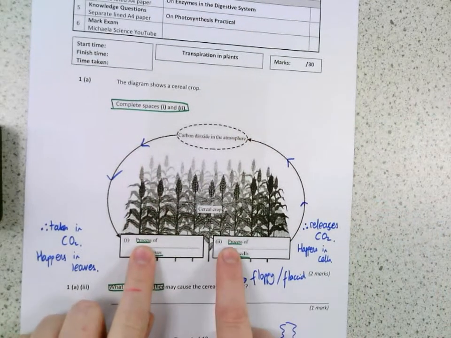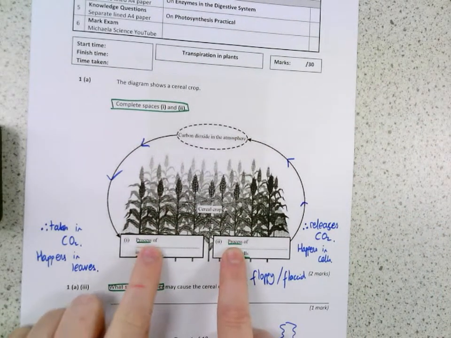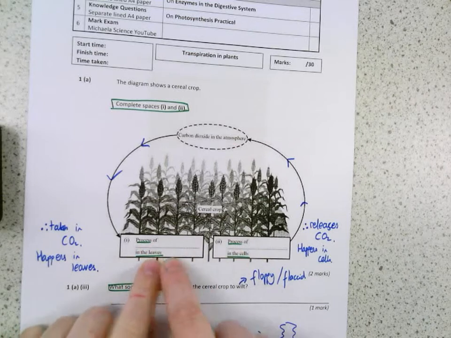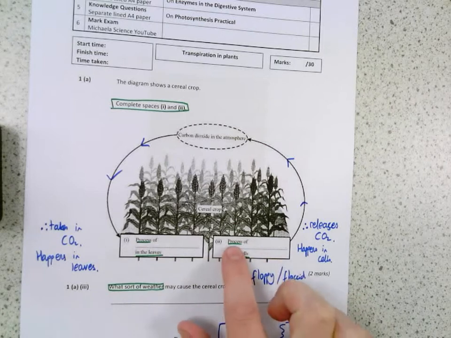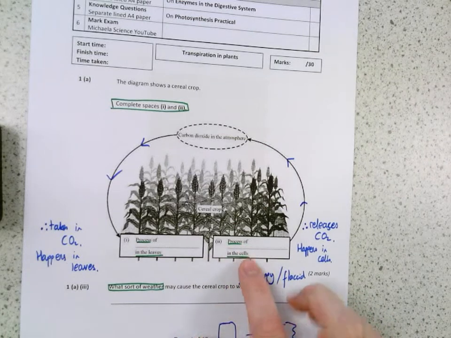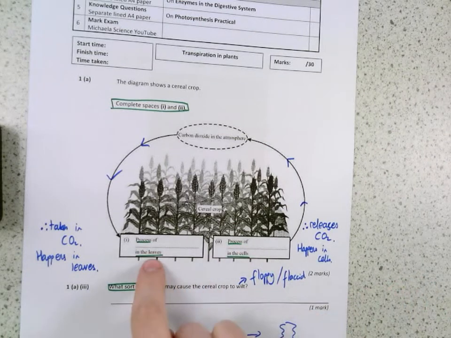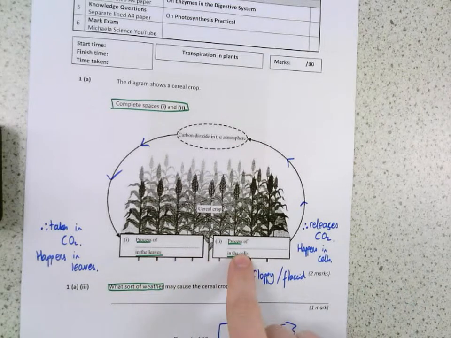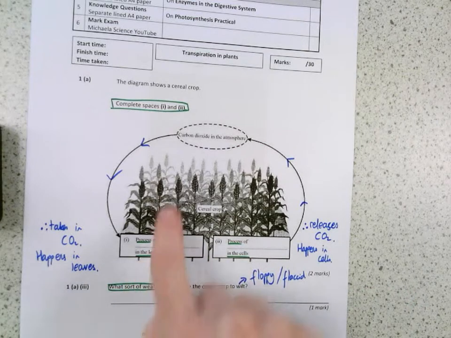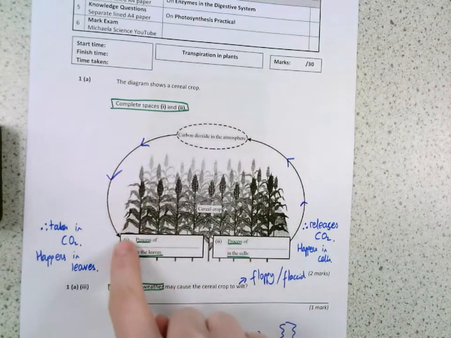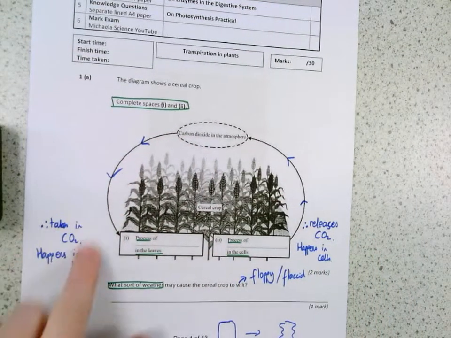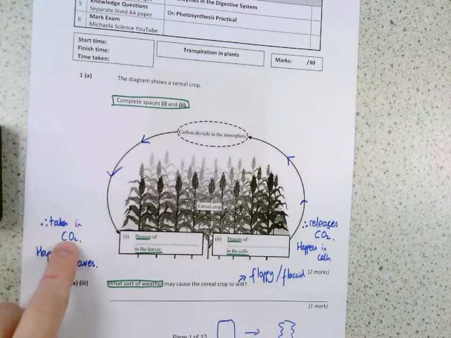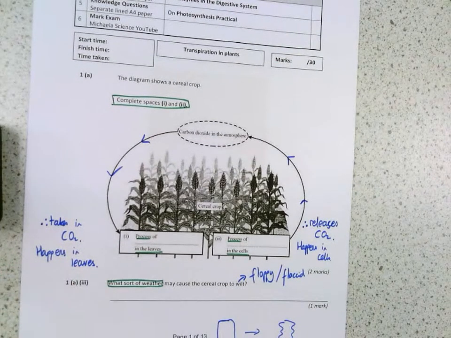I and II, the gaps we need to fill, are both processes. There's the process of something in the leaves. I hope you spotted that it happens in the leaves, because that's useful information. And there's another process, the process of something in the cells. What other information have we got here other than that I happens in the leaves and II happens in the cells? Well, the one that happens in the leaves is what's happening here. It's taking in carbon dioxide and it happens in the leaves. So write that down. We need a process that takes in carbon dioxide and happens in the leaves of plants.